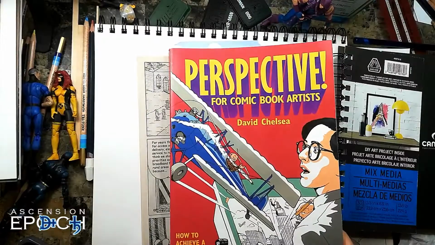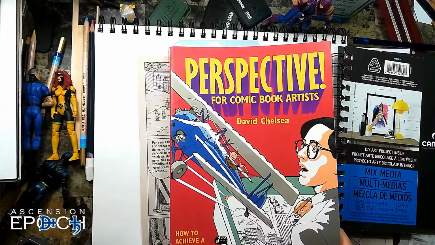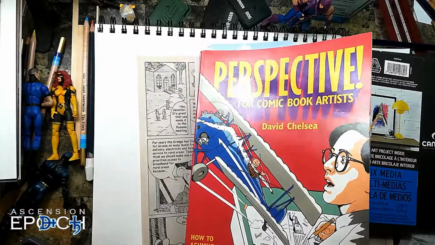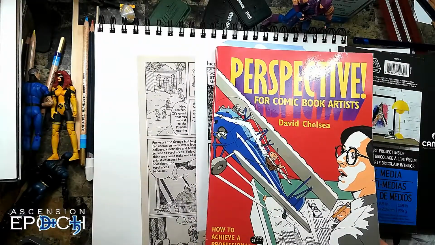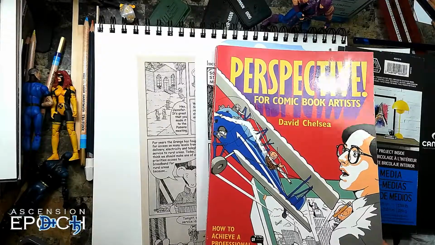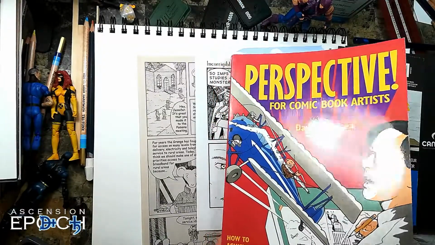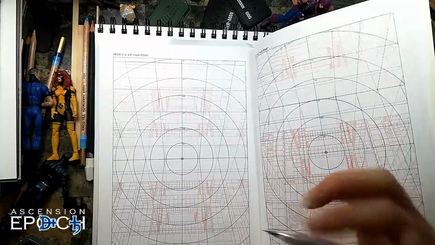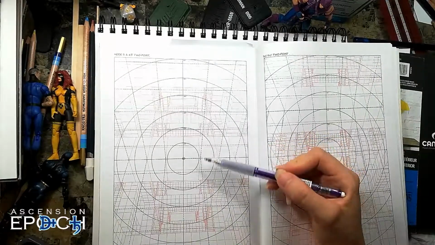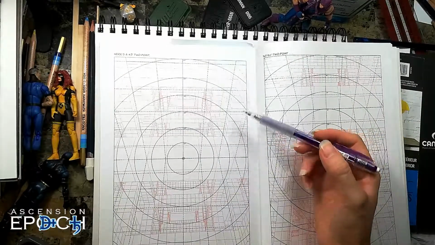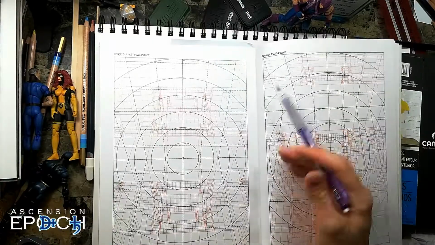I have them from this Perspective for Comic Artists book by David Chelsea, and this is a really good book. I completely recommend it. This is just the best book for learning about perspective, but it does have perspective grids that you can follow along with in the background, but I don't like to use them.